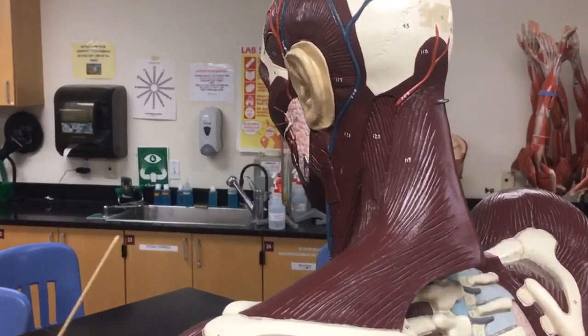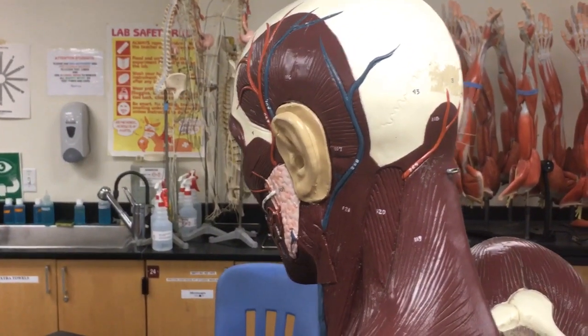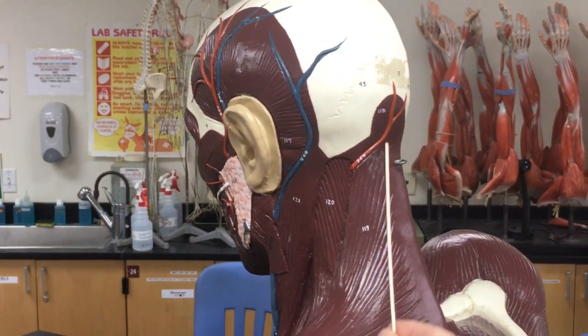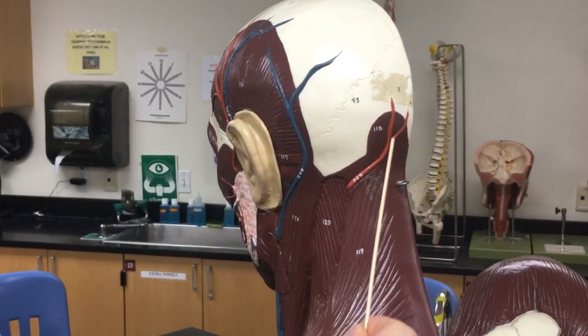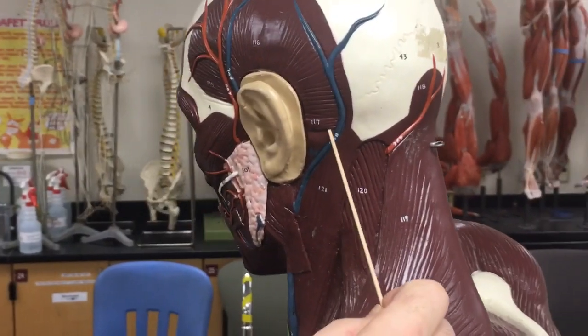All right, so this is the large torso model. There's a lot of blood vessels here. I'll get most of the ones on our list, if not all. Here we have an artery, that's occipital. And then this vein here is posterior auricular.